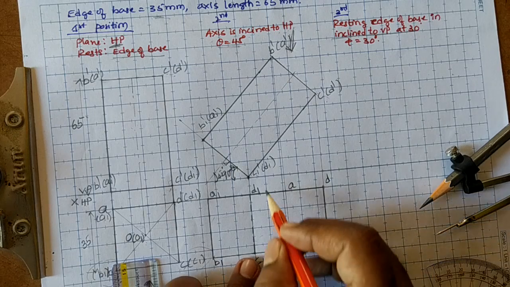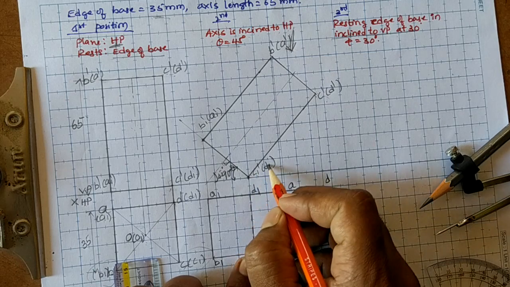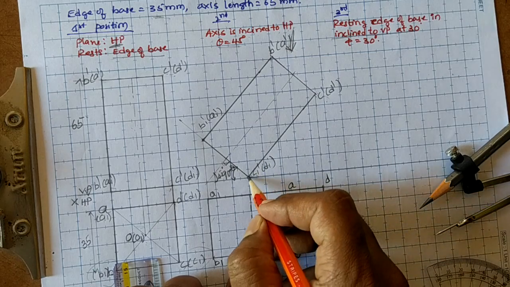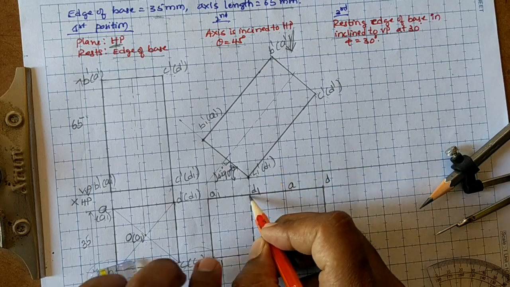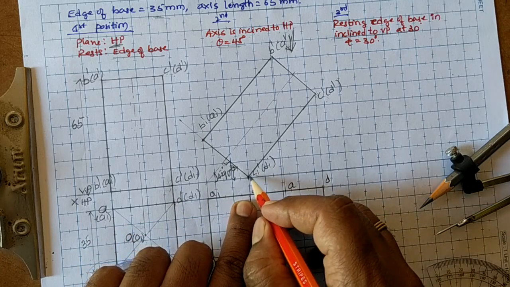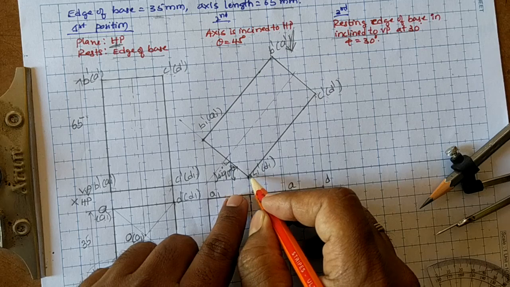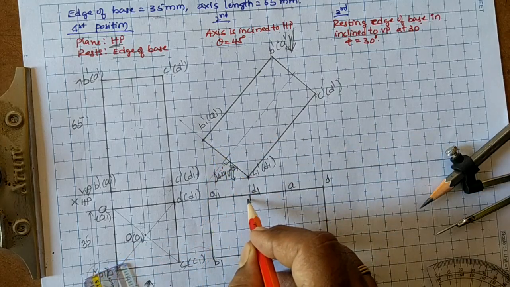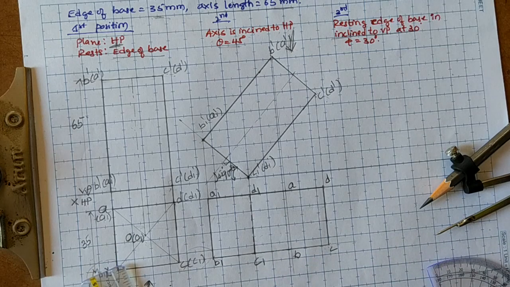One line is C1 to C, the first line, an outline, visible. Second is C1 to D1, that is invisible. Then C1 to B1, an outline, visible. Then consider D1 to D, outline visible. D1 to C1, already drawn invisible. Then D1 to A1, outline visible. Only this line is invisible. And the third rule is that whatever lines remain, those are all visible.